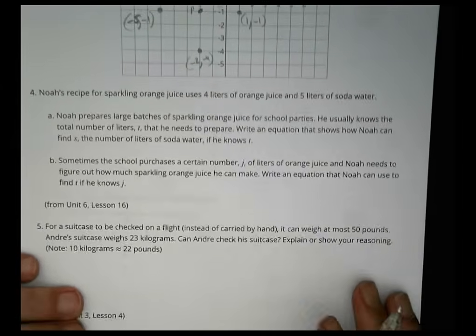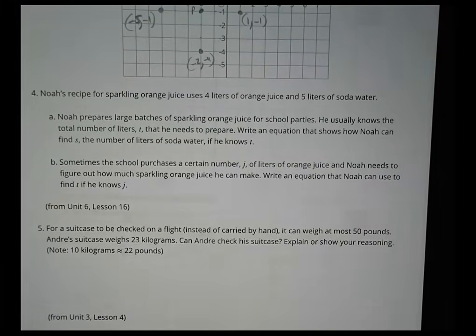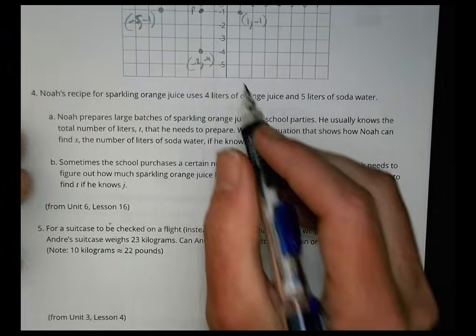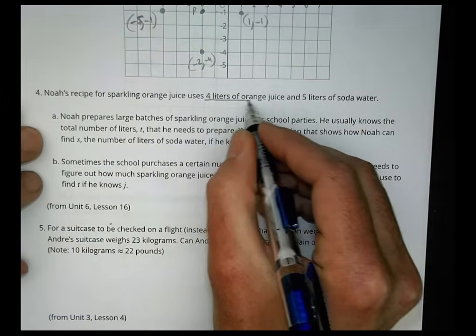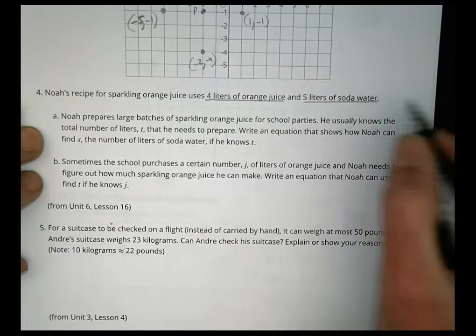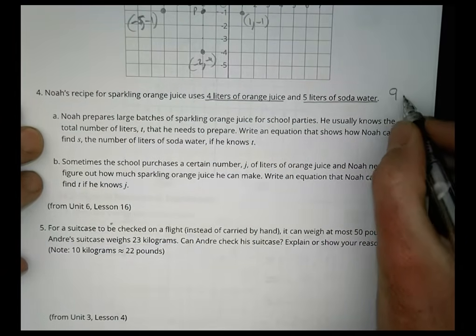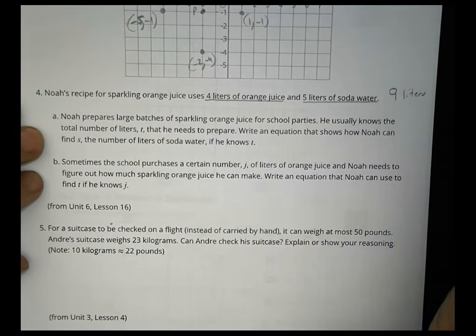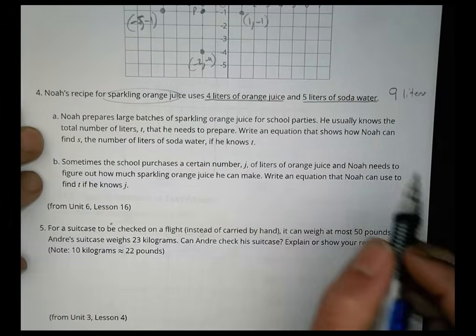Okay, number 4 is a review. Let's think how this is going to work here. Noah's recipe for sparkling orange juice uses 4 liters of orange juice and 5 liters of soda water, which means there's a total of 9 liters altogether for this sparkling orange juice.